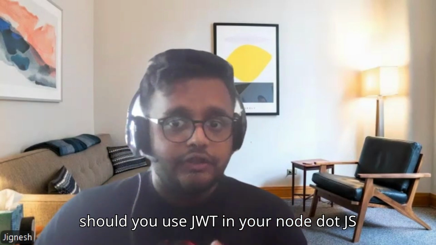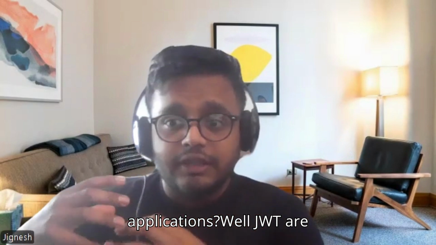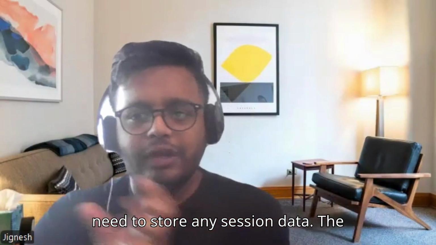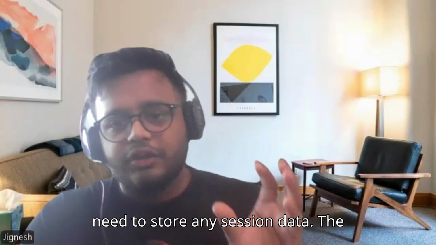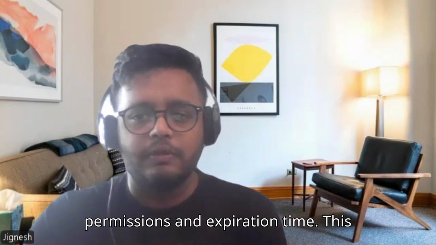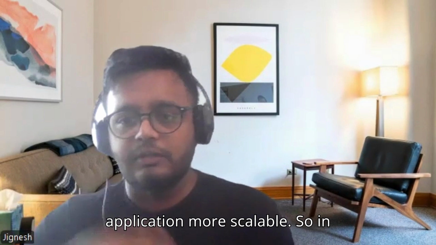Why should you use JWT in your Node.js applications? Well, JWTs are stateless, meaning a server does not need to store any session data. The token is self-contained and carries the necessary information like user roles, permissions, and expiration time. This reduces server load and makes your application more scalable.